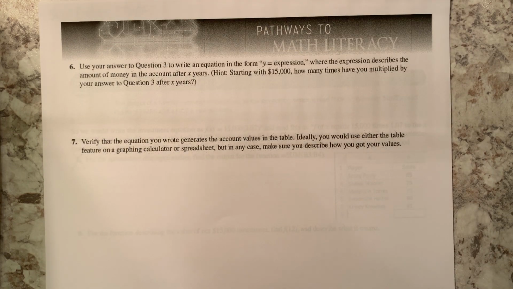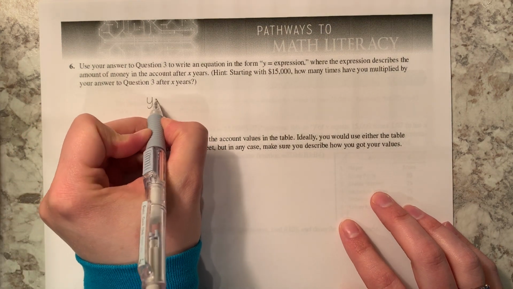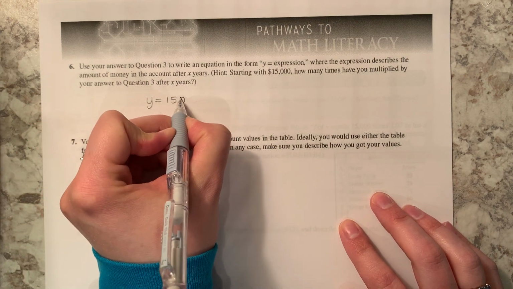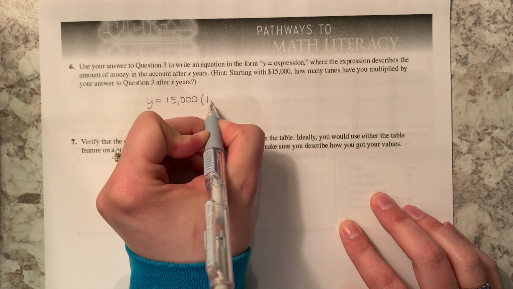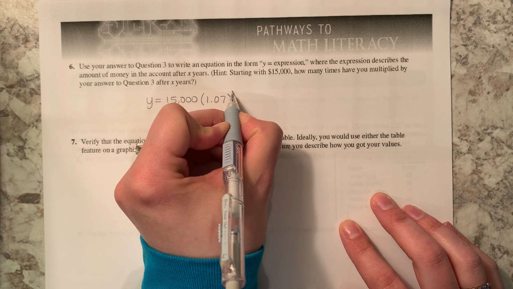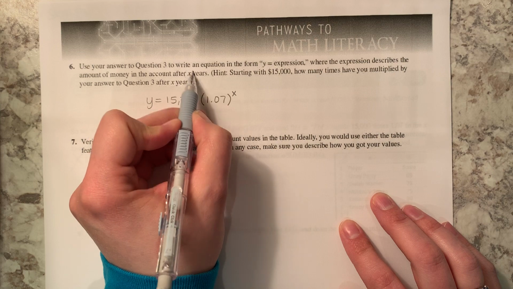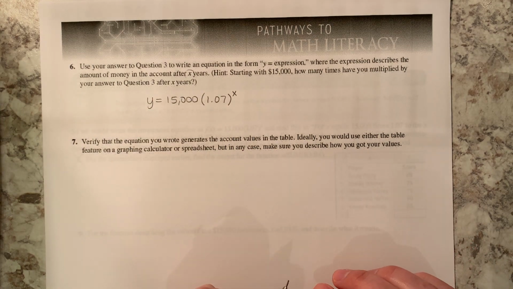Number 6 says use your answer to question 3 to write an equation in the form y equals the expression, where the expression describes the amount of money in the account after X years. Okay, so I'm going to write the formula that we were using, 15,000, and then 1.07, but this time it's to the X power because we don't know the number of years. They just want us to use X.